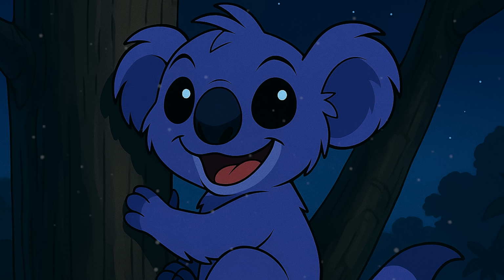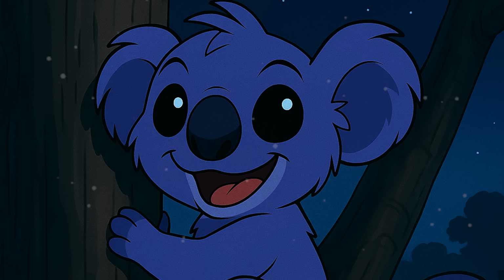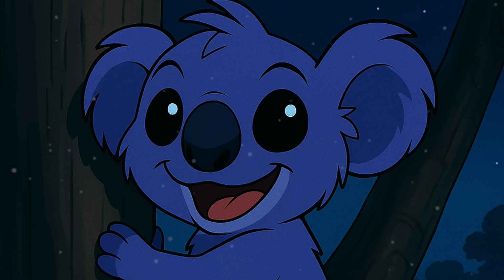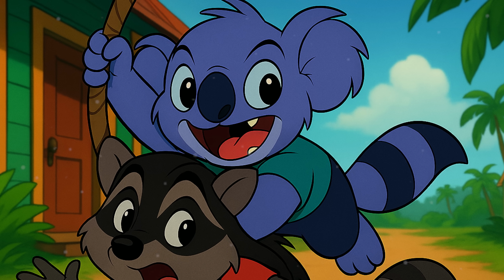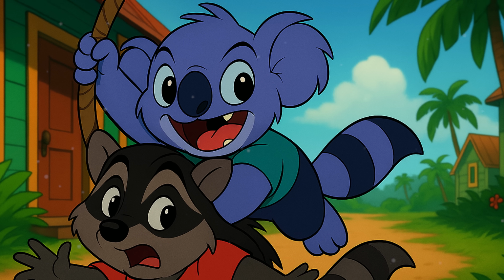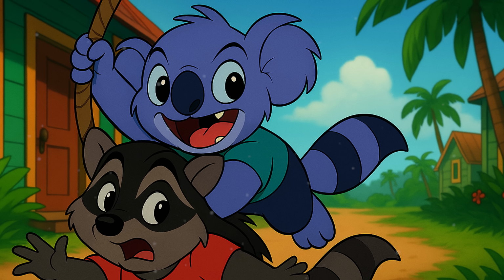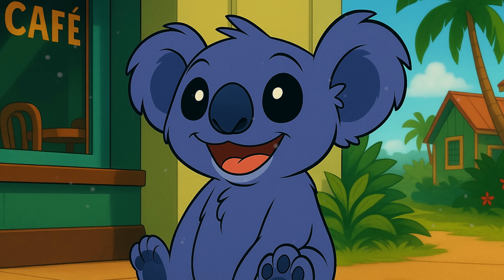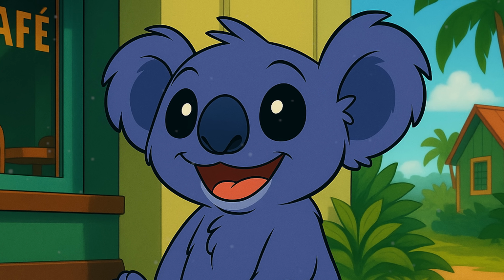Stitch, as a koala, would cling to tree trunks with silent mischief, small, soft, and full of secrets. Don't be fooled by the sleepy eyes. When danger strikes, Koala Stitch dives into action, clinging tight to his ohana and dropping in from above. Quiet, cuddly chaos, classic Stitch.